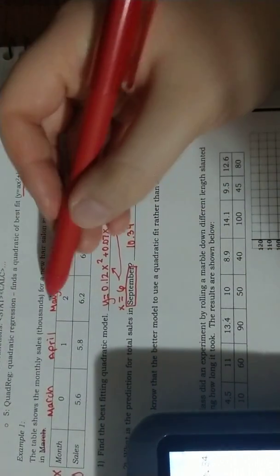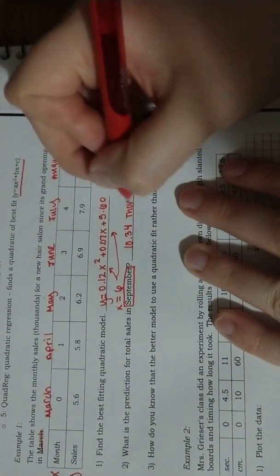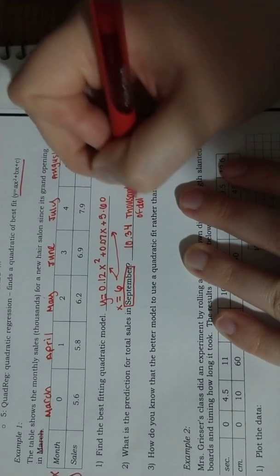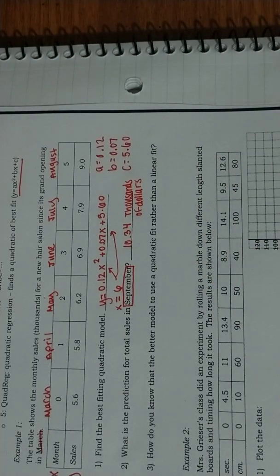So 10.34, and that's thousands of dollars in sales. So remember, 10.34, let's say thousands of dollars. So just to be clear. Okay, so thousands of dollars in sales. Then this third question asks, how do you know that the better model to use is a quadratic fit rather than a linear fit? Okay, so it asks, how do you know?